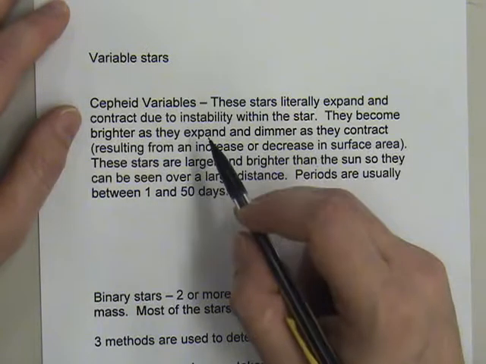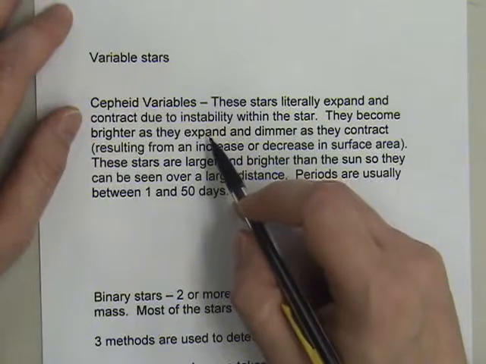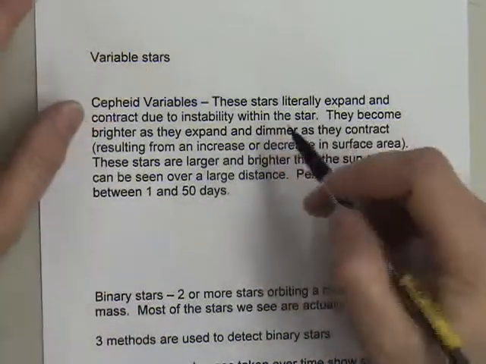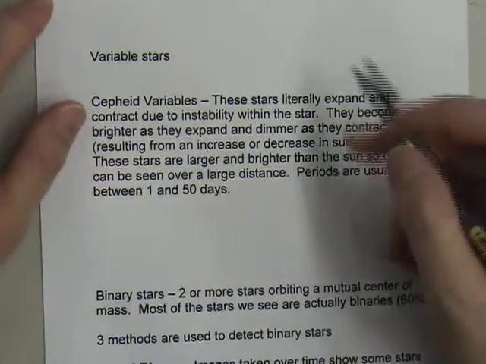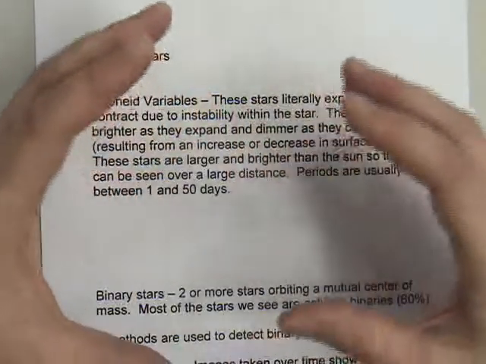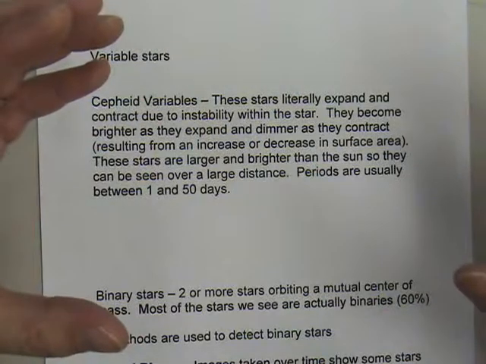Why is that? Bigger surface area. More surface area over which to radiate light, so the star should appear brighter. As the star contracts, there's less surface area over which to radiate the light, and therefore the star will appear to be dimmer. The stars are literally pulsating in size. There's an instability in the stars that causes them to expand and then kind of overshoot. It's very much like a pendulum.